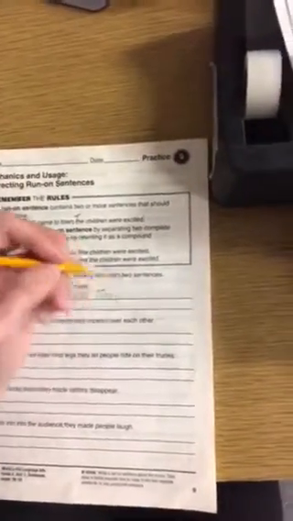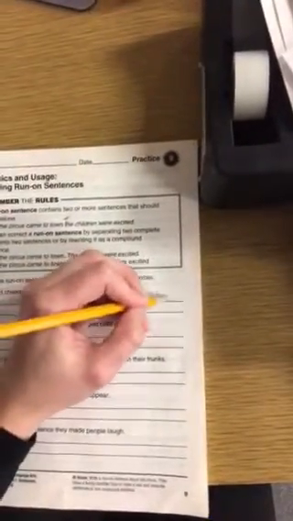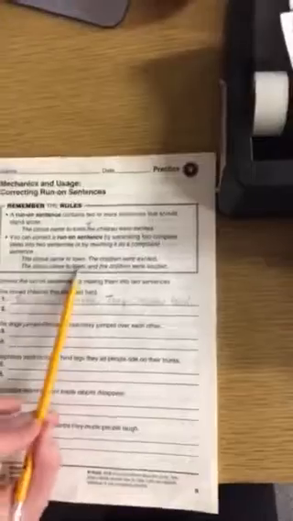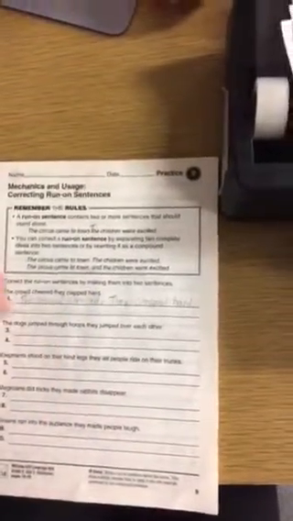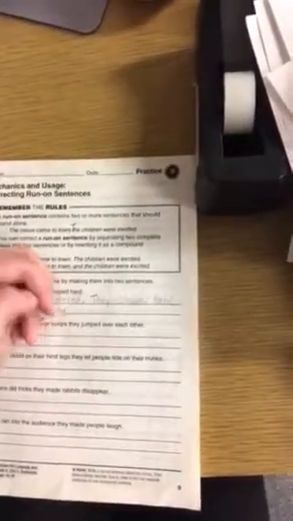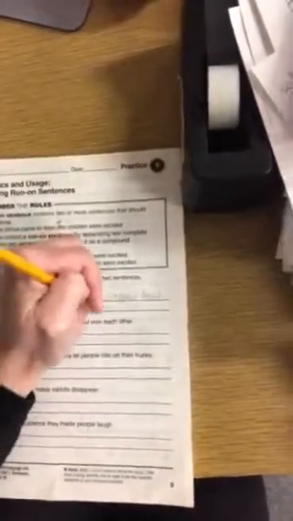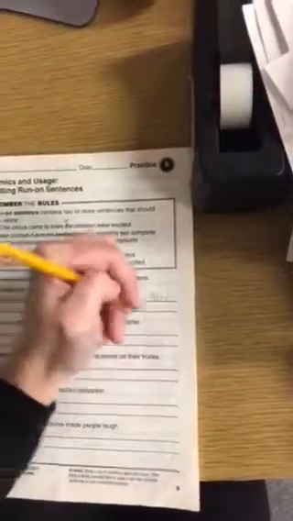They clapped hard, period. Now, another way to do that would be to combine the two sentences using that comma and. So we would write, the crowd cheered, comma, and they clapped hard, period. So comma and ties those two sentences together.